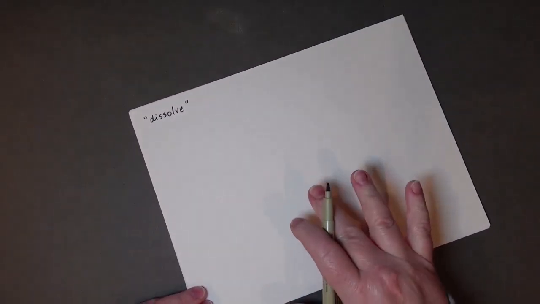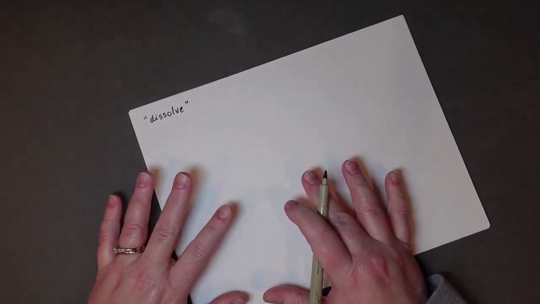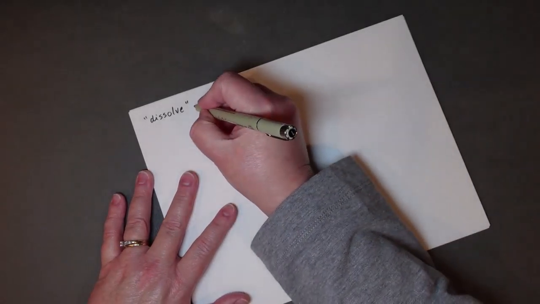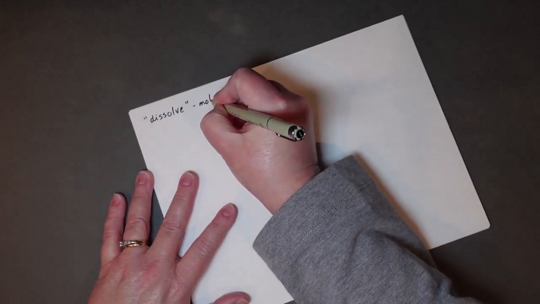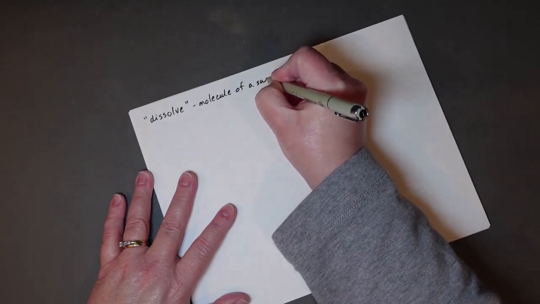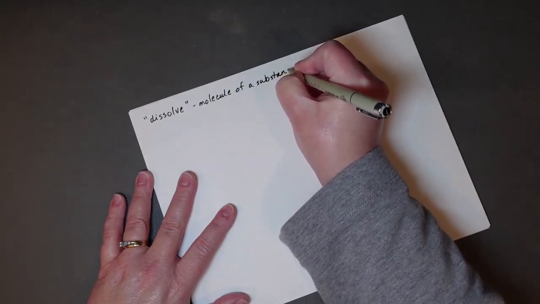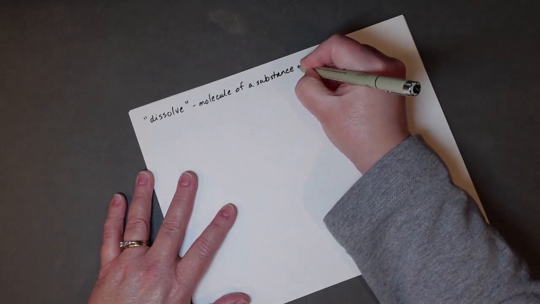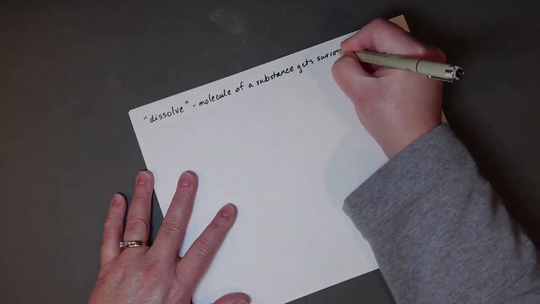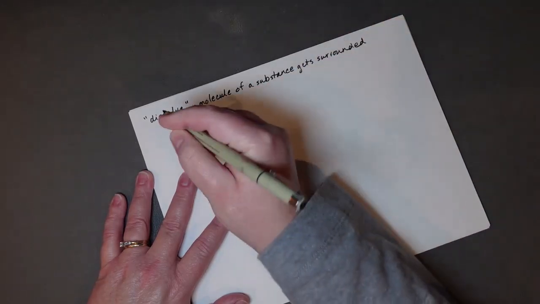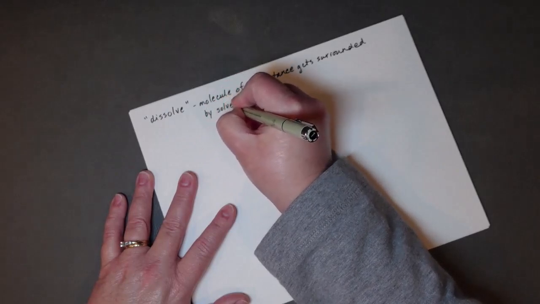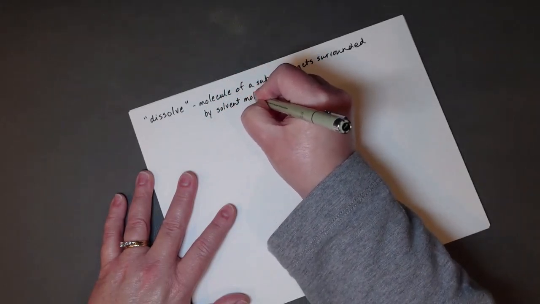So when we are talking in chemistry about something dissolving in something else, it means that a molecule of a substance gets surrounded by solvent molecules.